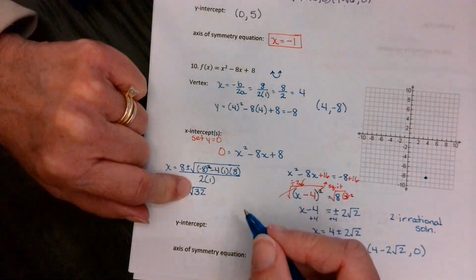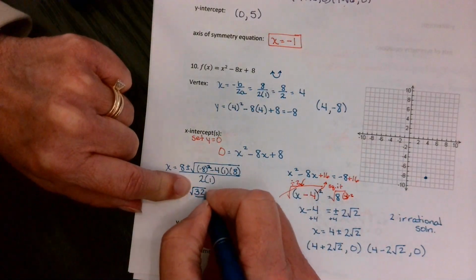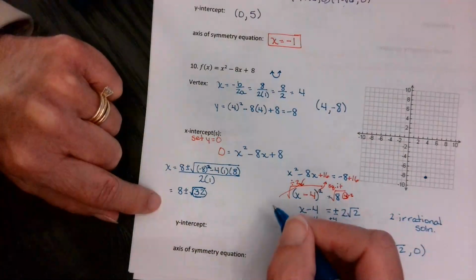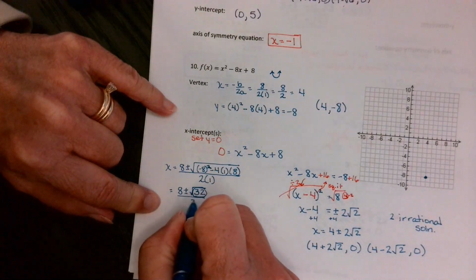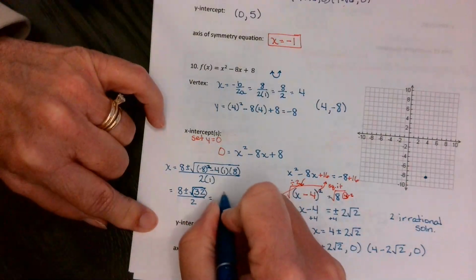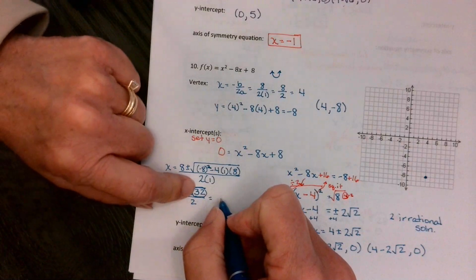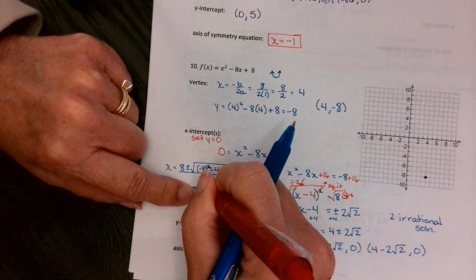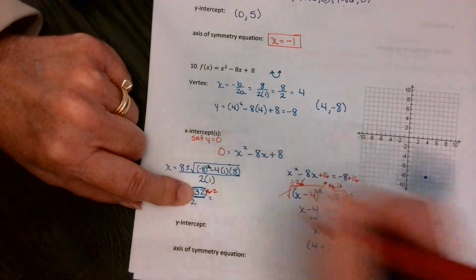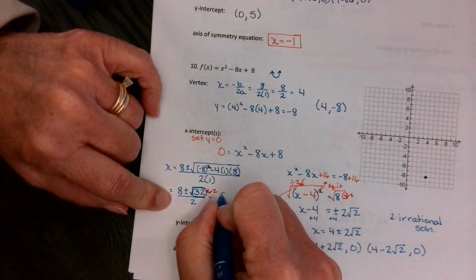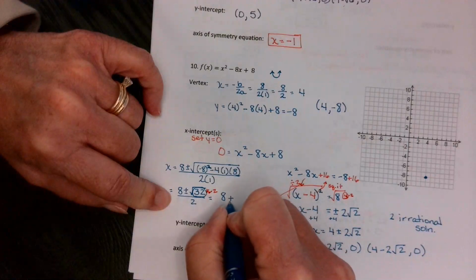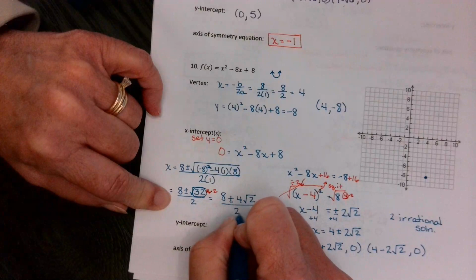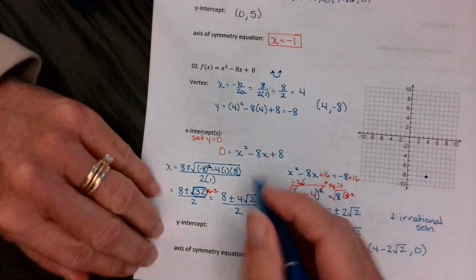The discriminant is this number right here, okay? So our discriminant is 32, all over 2. Now, I can rewrite 32 as 2 times 16. Okay, that can be written as 2 times 16 under there. So we get 8 plus or minus 4 times the square root of 2 all over 2. This reduces by 2.